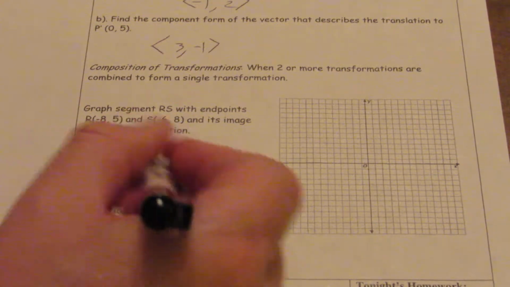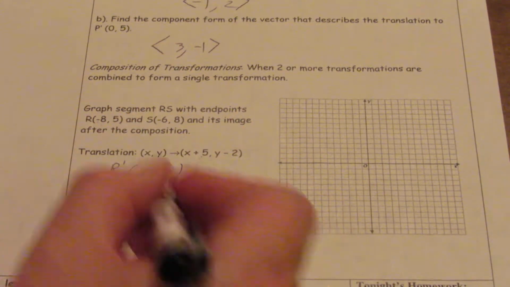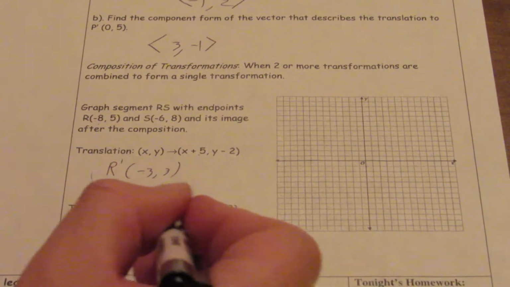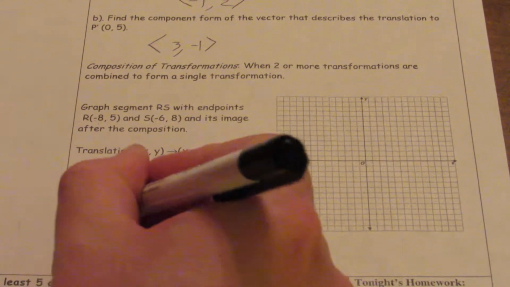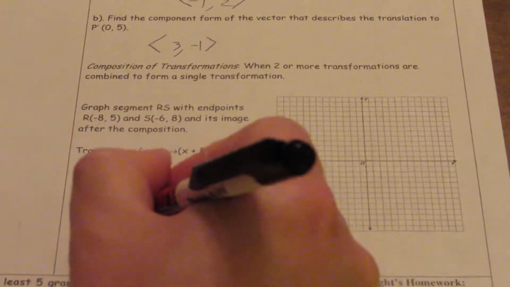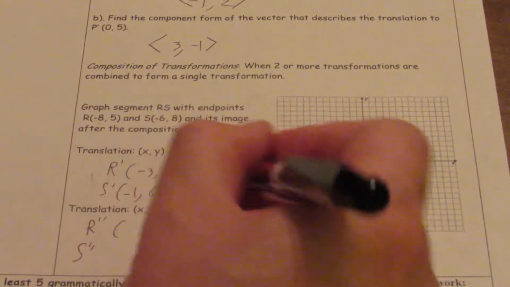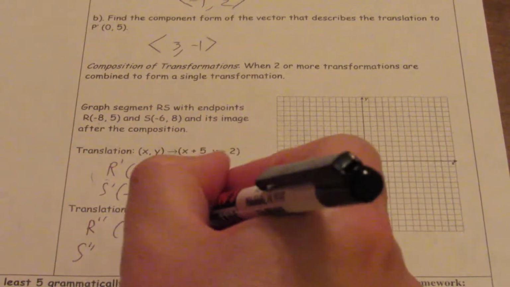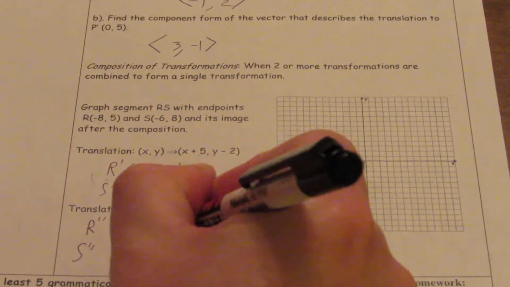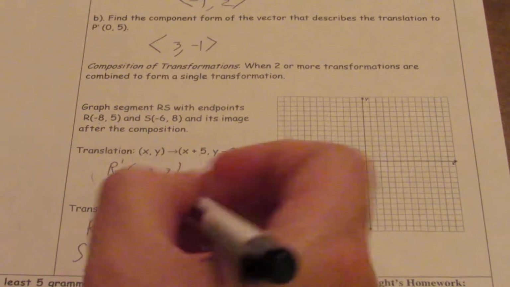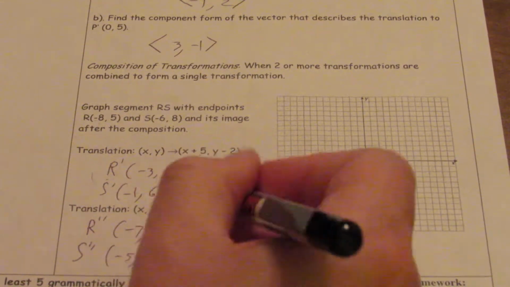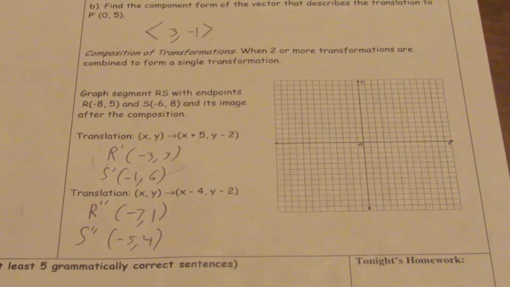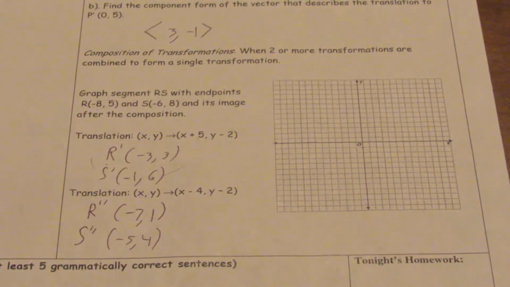And then I'm going to translate this new image, R prime, S prime, using this translation. So I'm going to have R double prime, S double prime. So -3 minus 4 gives me -7. 3 minus 2 gives me 1. And then -1 minus 4 gives me -5. 6 minus 2 gives me 4. Okay, so that is my final transformation.